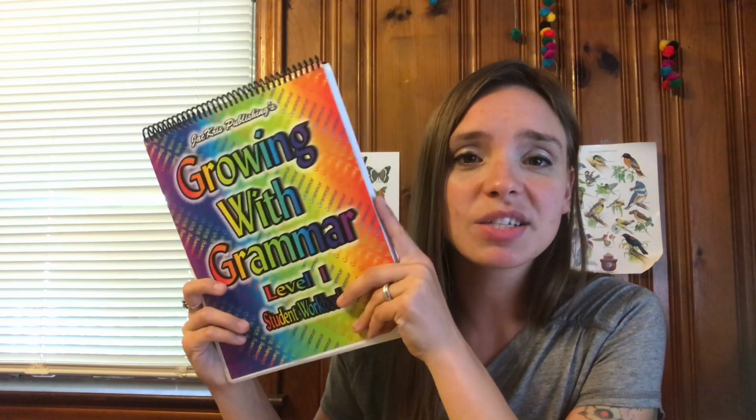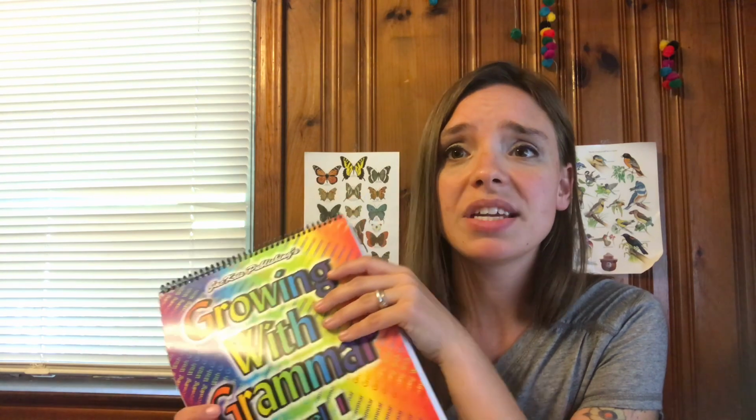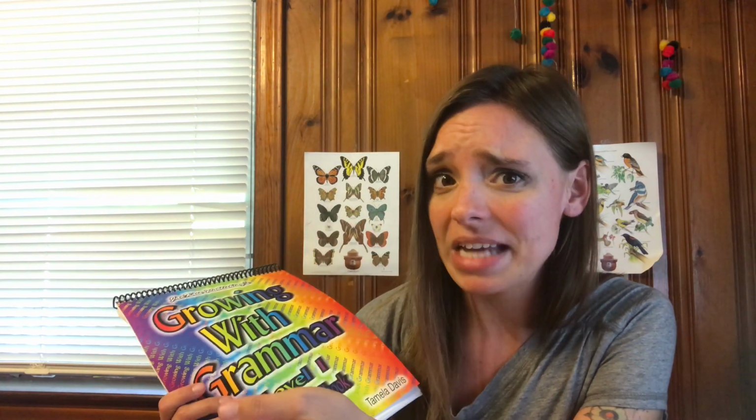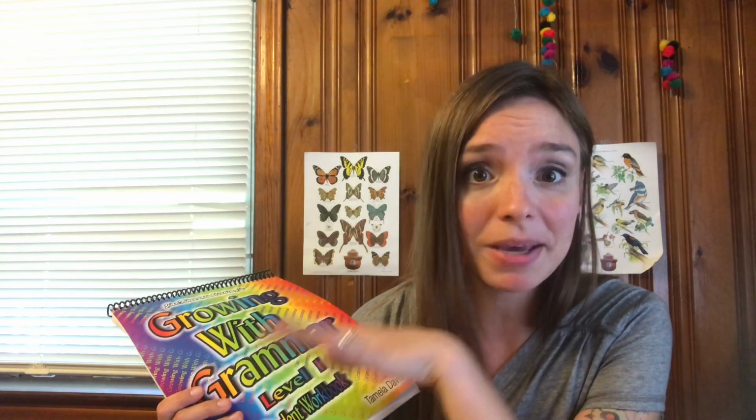But I'm going to be using this with my 8-year-old because I realized at the end of last year that she does not really know much grammar at all. Other than capitalizing, and sometimes she remembers to add a period at the end of a sentence, but that's basically it. And as an 8-year-old who would be in the 3rd grade if she was in public school, I do think it's time to just introduce a little bit more grammar.